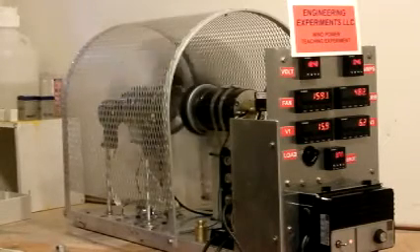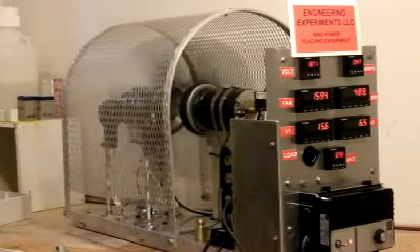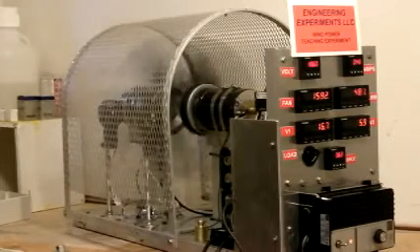The main thing to notice here is the safety screen, which prevents the operator student from touching the rotating blades.